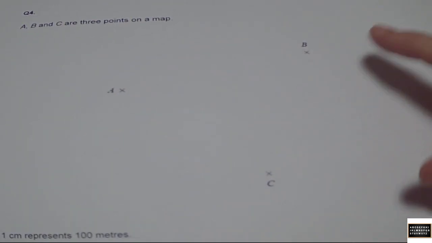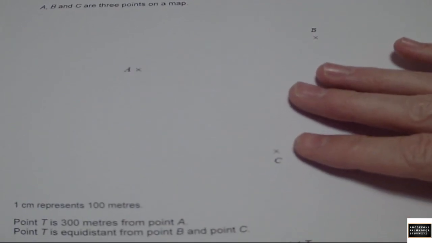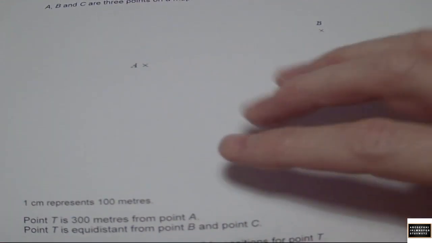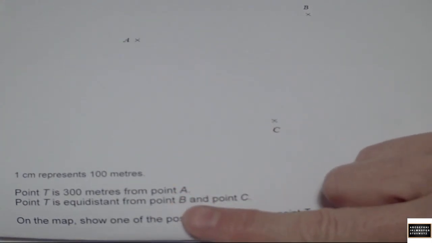Here's another one, very similar. So this is a very straightforward question again, very similar to some of the previous things. This is talking about 3 points on a map. Again, the scale, this time in the bottom left-hand corner, is 1 centimeter representing 100 meters, and it's asking you to do it 300 meters from point A.